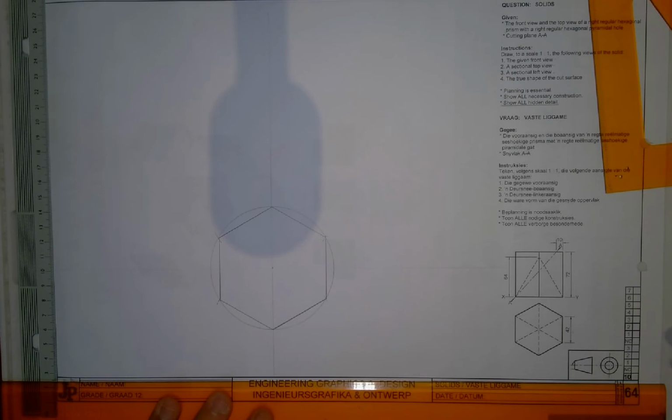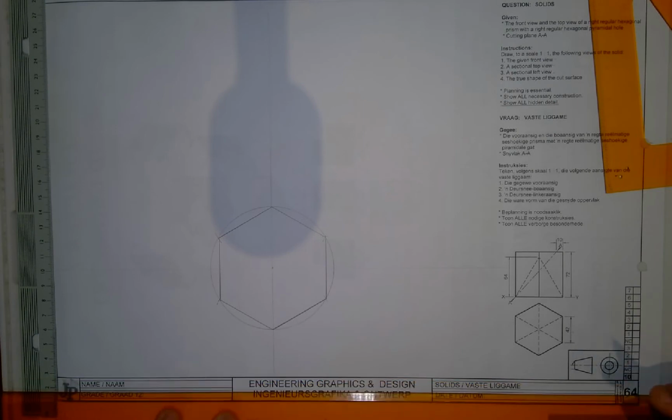What do we do when we have any type of orthographic drawing that we need to do? We draw kind of like a plus in between, if you can remember how to show the top, front and side views.